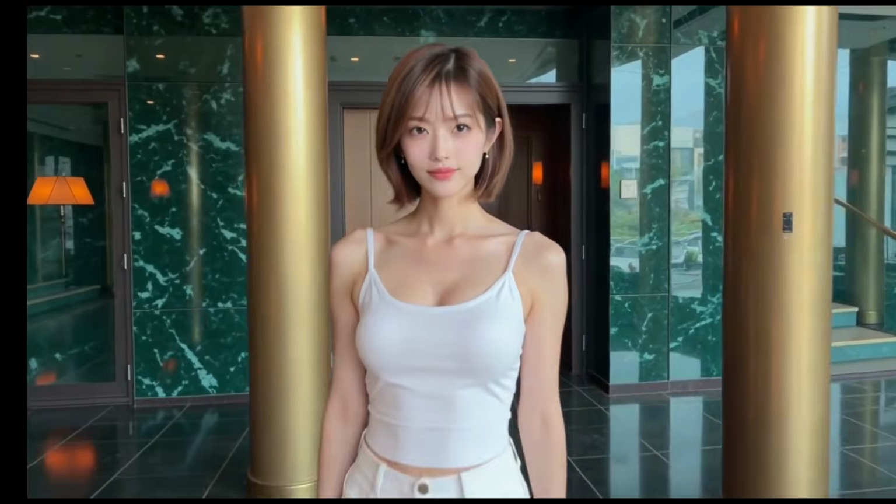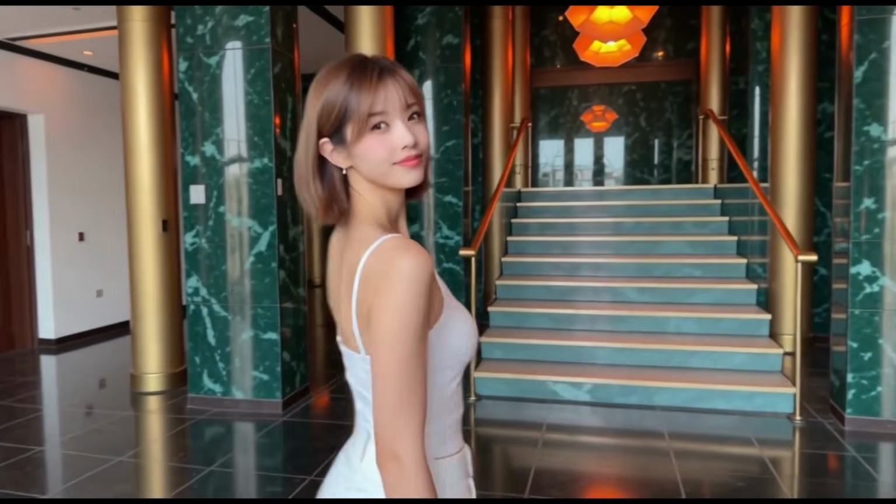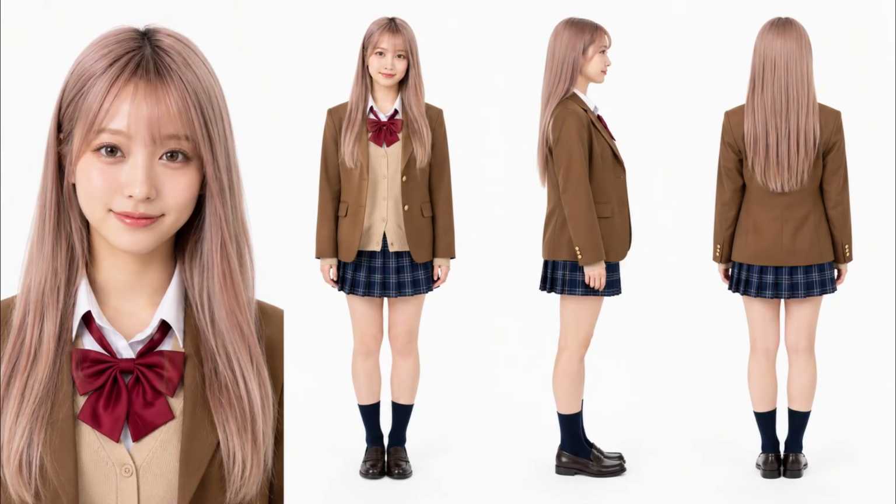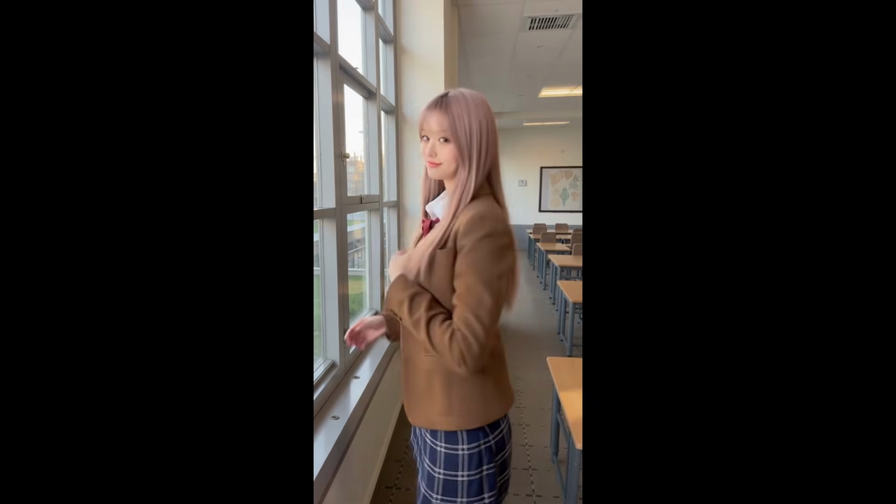What you're seeing right now is the result generated from a regular reference image. The input is just a normal portrait. Even though the scene and movement change in the generated video, the character's face and hairstyle remain highly consistent. Later, we'll also test the character sheet workflow to see whether adding full body, side view, and back view information can produce a more complete result.